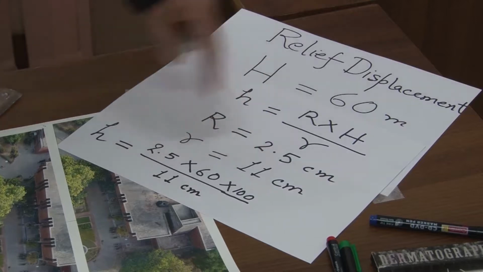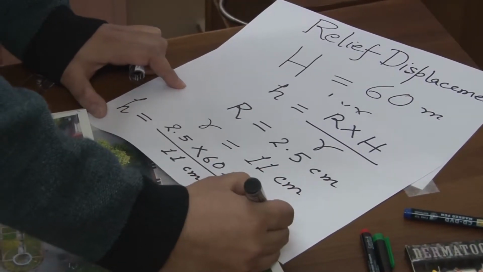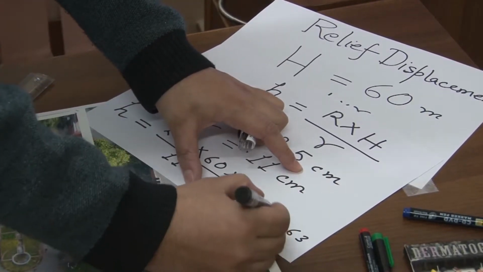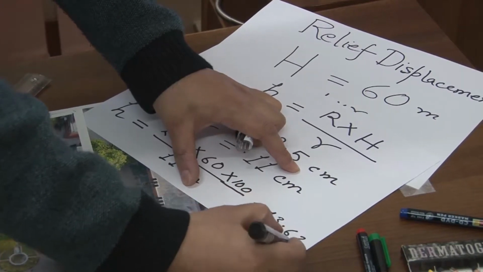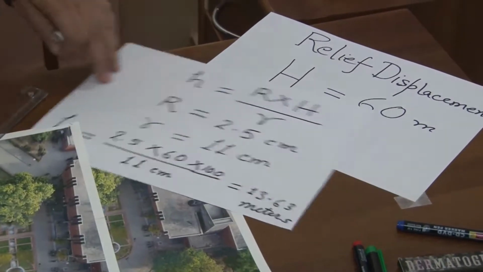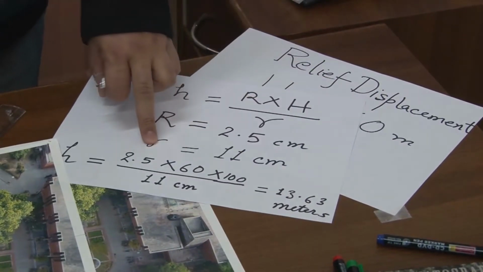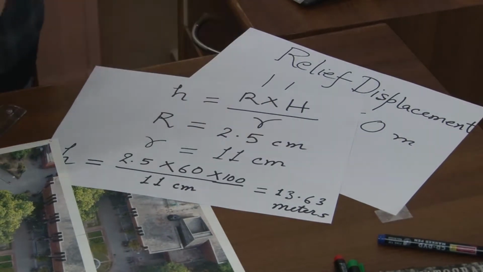By calculating it, you will get around 13.63 meters, okay, 13.63. You can do this calculation on your own, and you should get it.